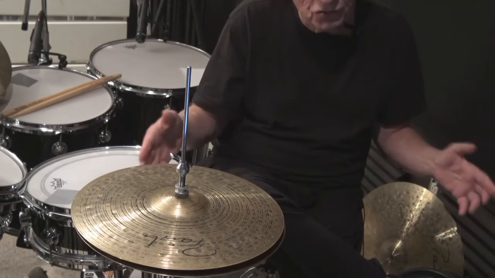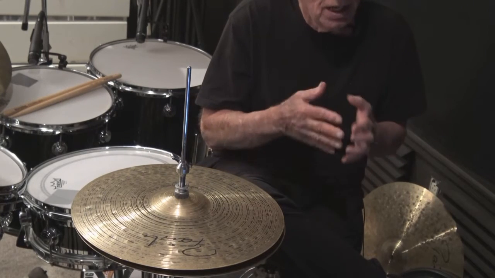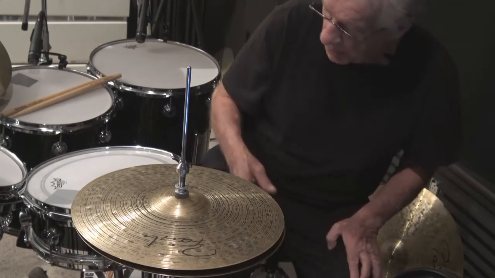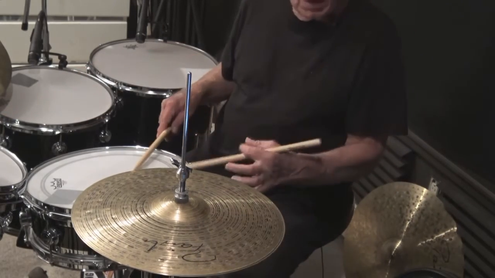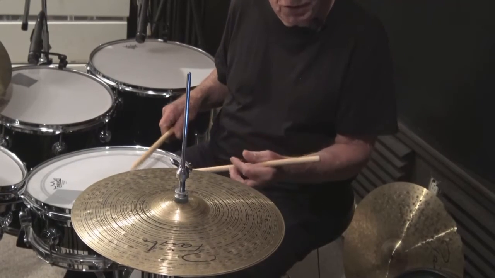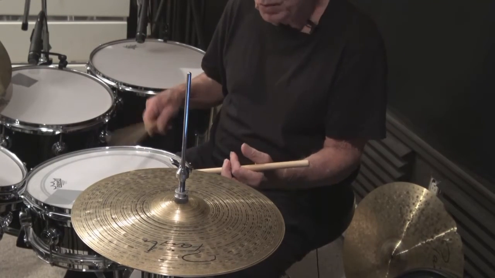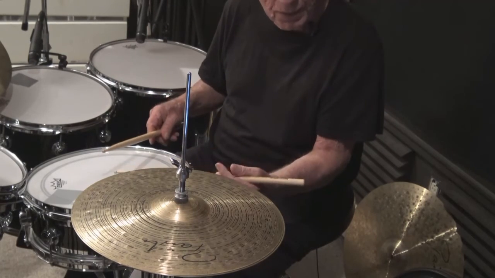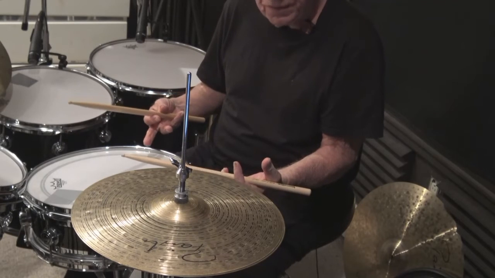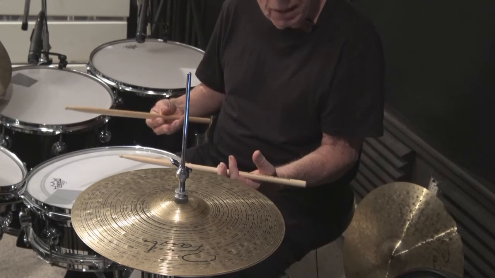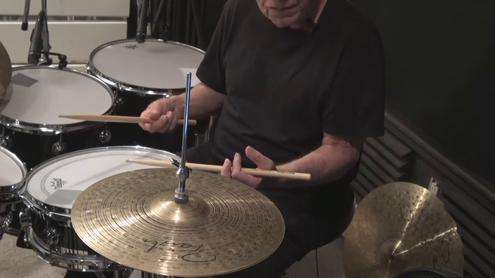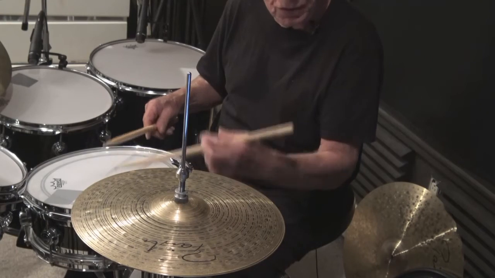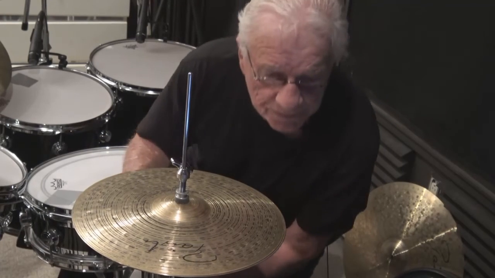A rough, 5-stroke rough, it's called today a single 5. It's alternating strokes for 5 strokes. Let me demonstrate it. I learned it from the Buddy Rich book years ago. It was 1, 2, 3, 1, 2, 3, 1, 2, 3, 4, 5. That was a 5-stroke rough in the Buddy Rich book. Now, instead of a 5-stroke rough, it's called a single 5. 1, 2, 3, 4, 5. Okay?